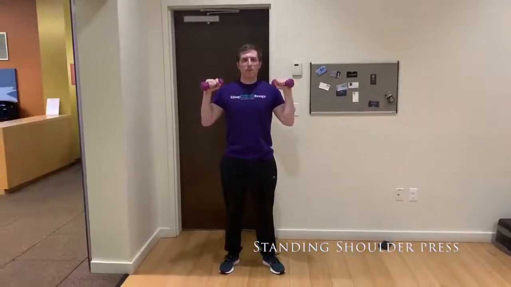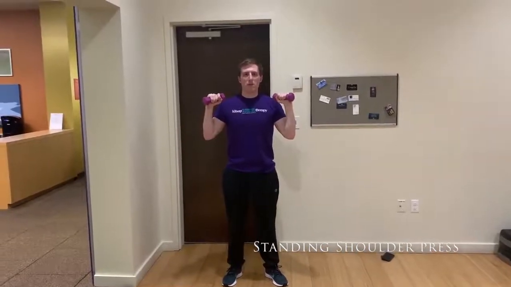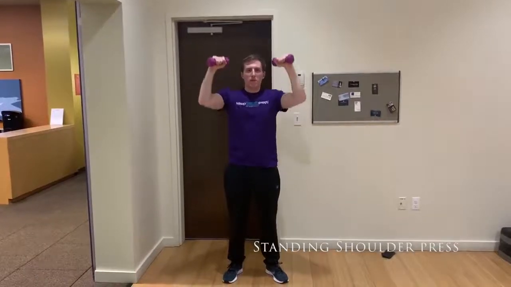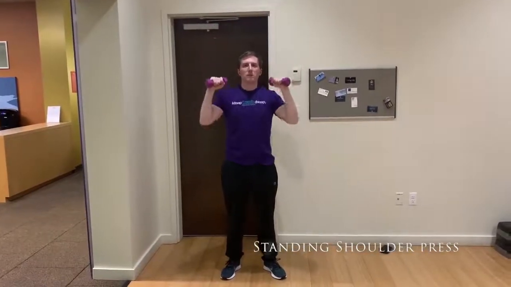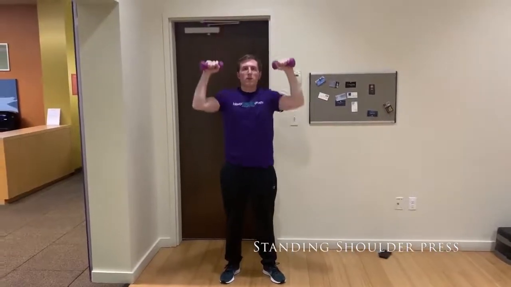The next exercise is your basic shoulder press. You're going to hold your weights shoulder height and press up together towards the ceiling and back down, up, back and forth for one set of 10. Again, you'll be starting weightless as you work up into weights. Just make sure you're comfortable as you go.